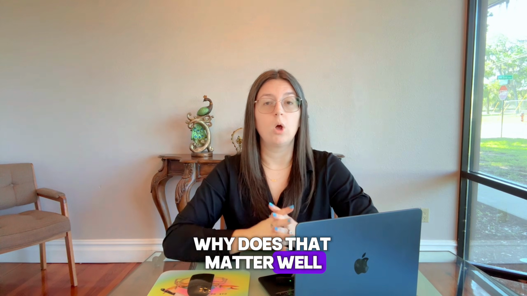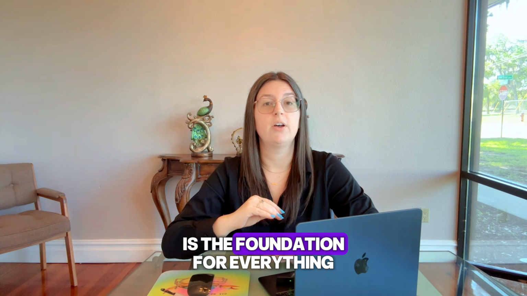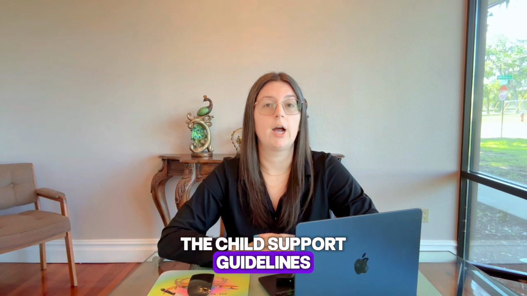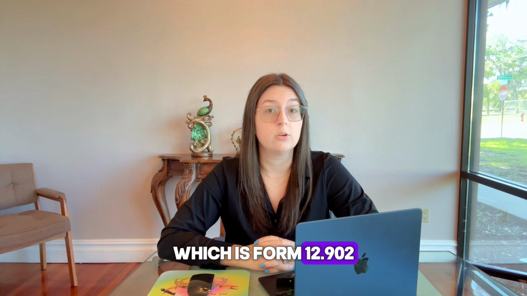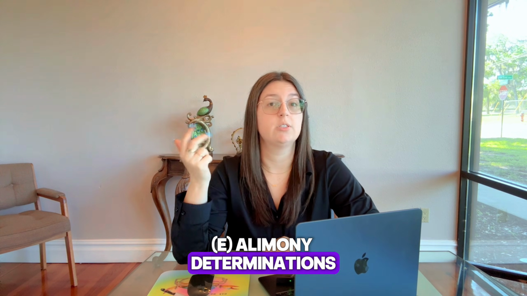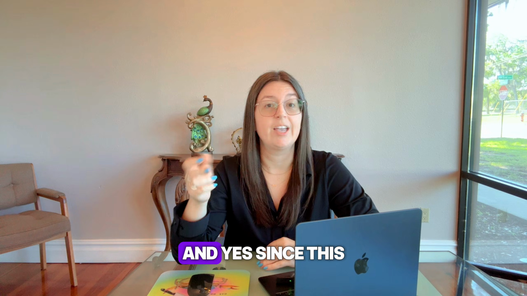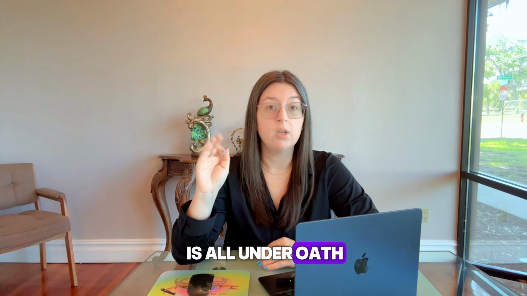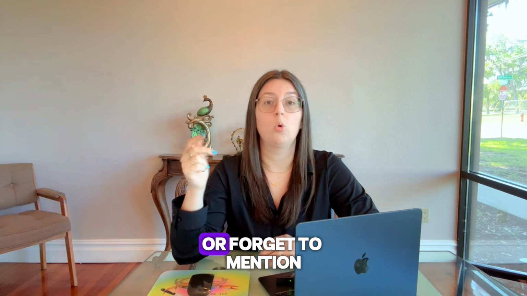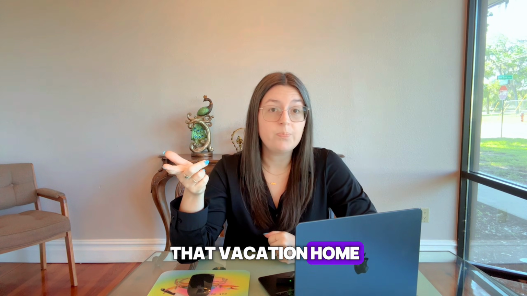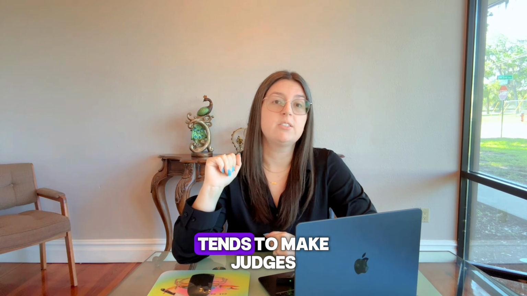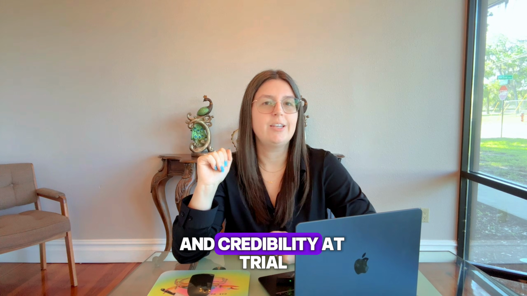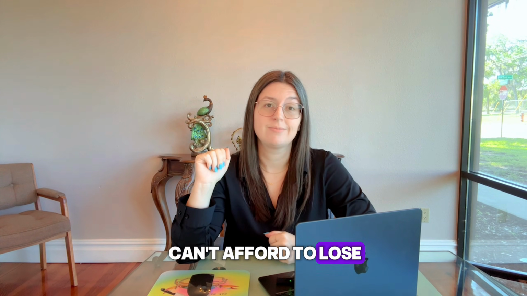Why does that matter? Well, because this financial snapshot is the foundation for everything. Child support calculations under the Child Support Guidelines, which is Form 12.902E, alimony determinations, and equitable distribution of assets and debts under Section 61.075. And yes, since this is all under oath, if you hide assets, underreport income, or forget to mention that vacation home, that's perjury. It also tends to make judges very cranky, and credibility at trial is something you really can't afford to lose.